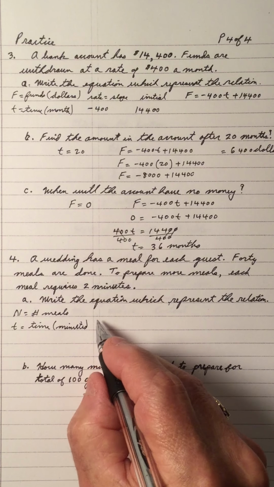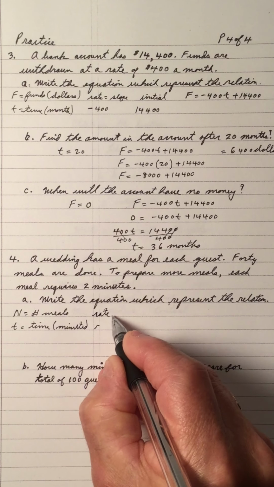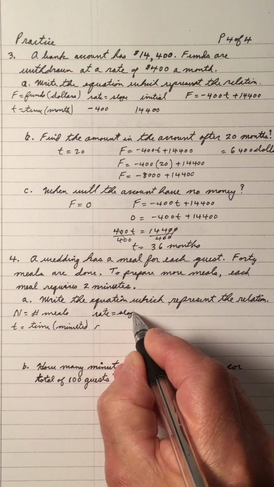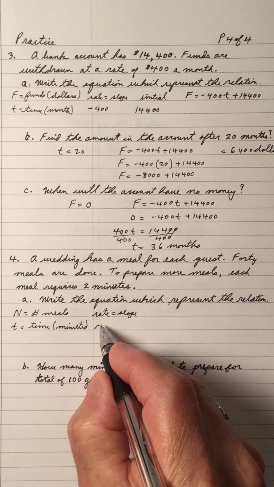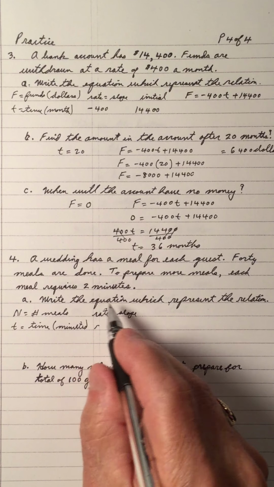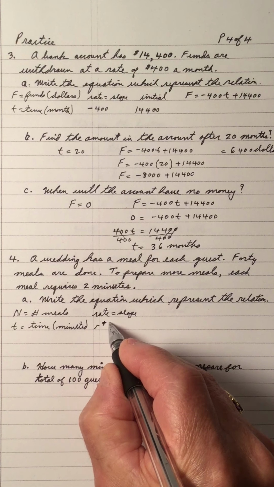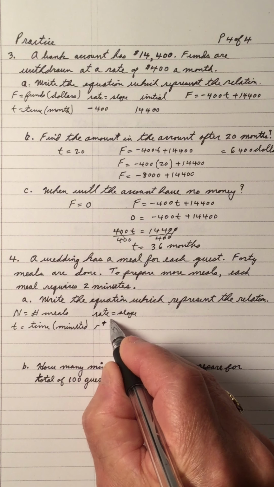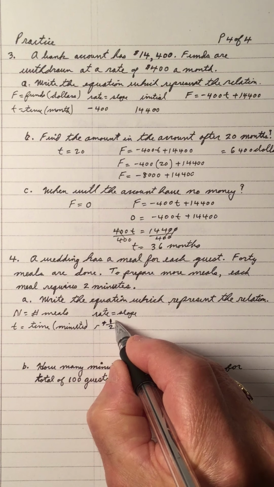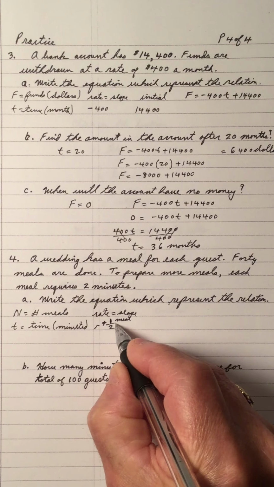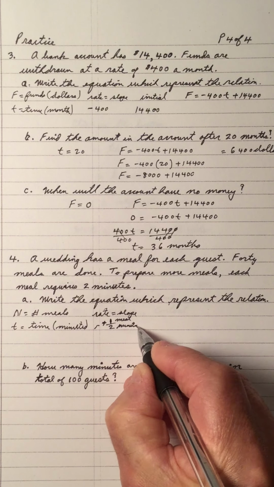And we have a slope. Let's put a rate, which is the slope that's going to be in the equation. It takes 2 minutes to prepare a meal, so we want to add on. So it's going to be 1 meal for every 2 minutes. Just to keep it clear, make sure everything is okay.